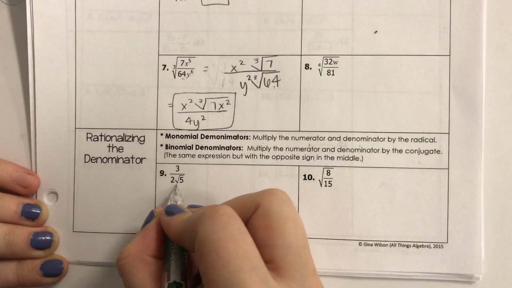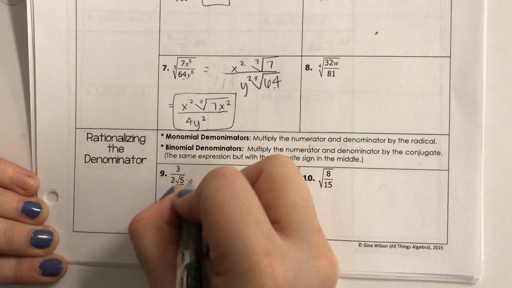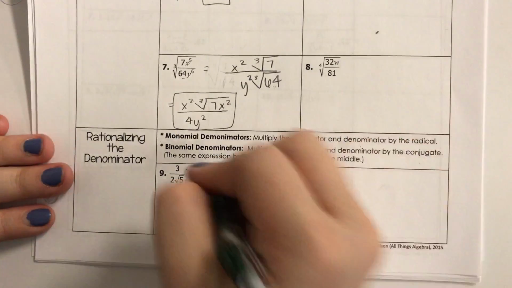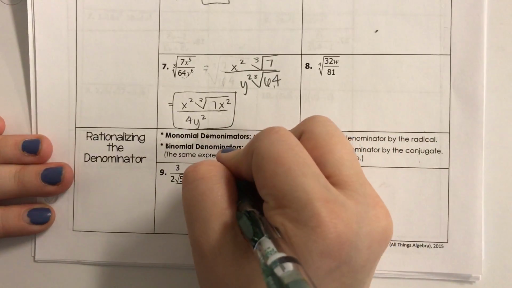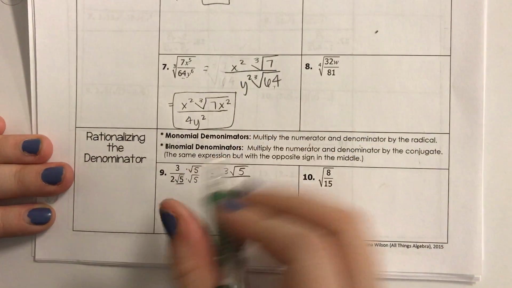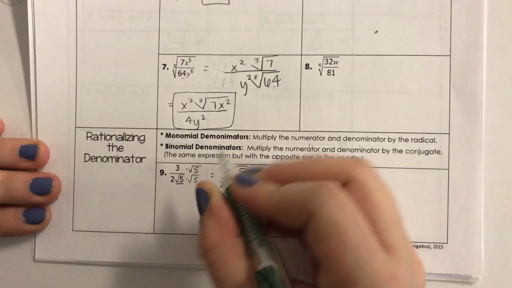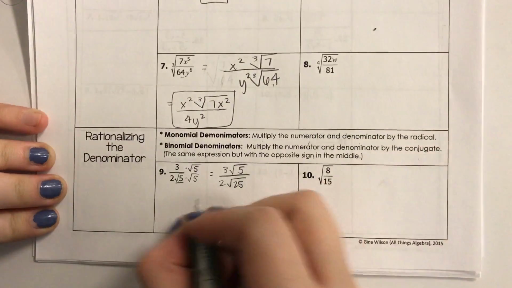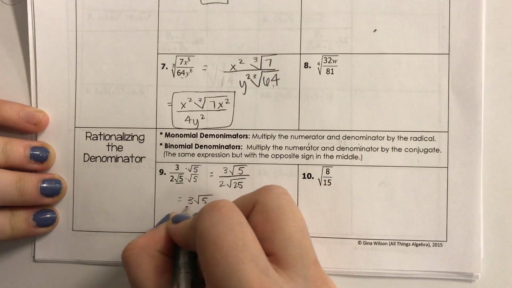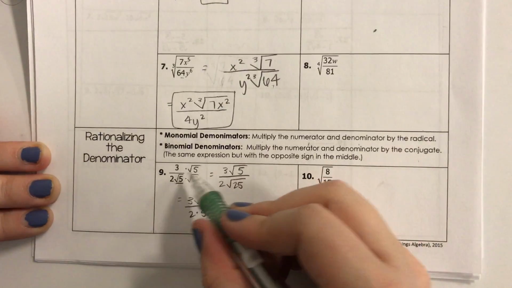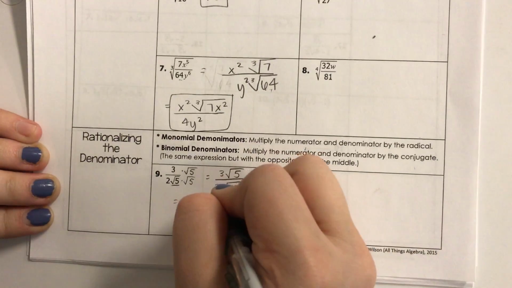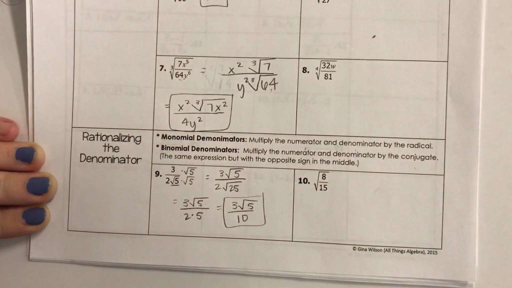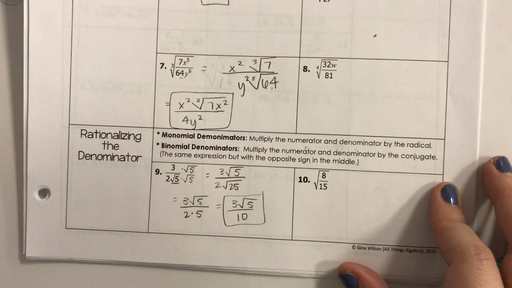Number 9. I want to get rid of this radical 5, so I'm going to multiply by radical 5 over radical 5. And here's why we do this. Ready? 3 times radical 5 is 3 radical 5. On the bottom, 2 times radical 5 times radical 5 is radical 25. And then what's the square root of 25? Well, it's 5. So what happens is that it goes away. Okay? 2 times 5 is 10. And that's it.